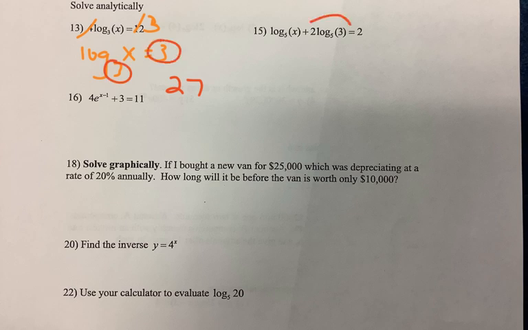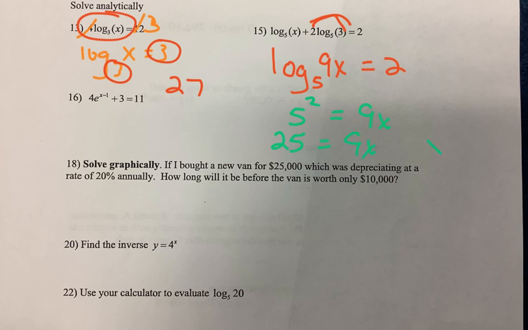Again, condense. I need to get a singular log like I did here. So I need to condense this in order to get a singular log. So 3 squared, because this 2 comes up as squared. So it's 9. 3 squared is 9. So this becomes log of 9x. Okay. And so 5 squared is 9x. So 25 equals 9x. So x is 25 ninths. And that one.